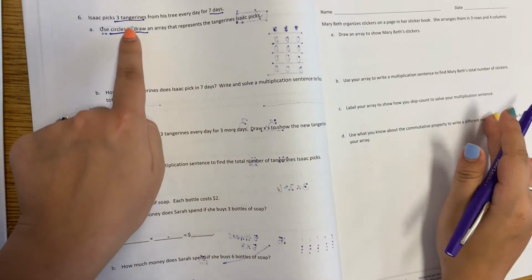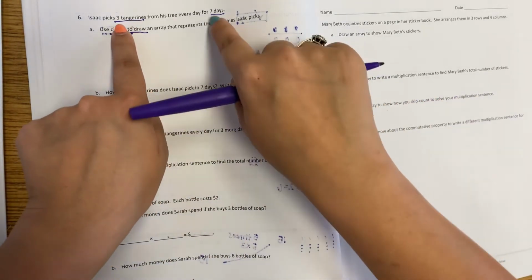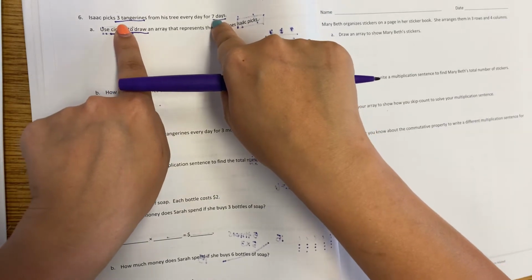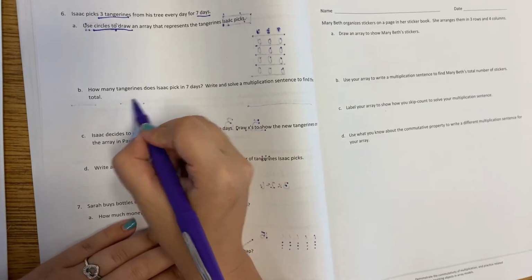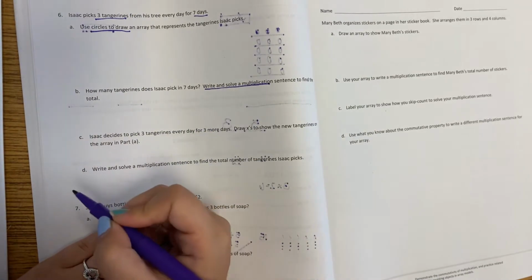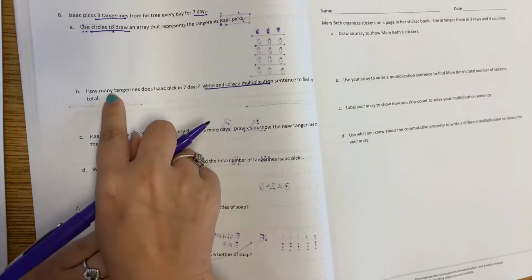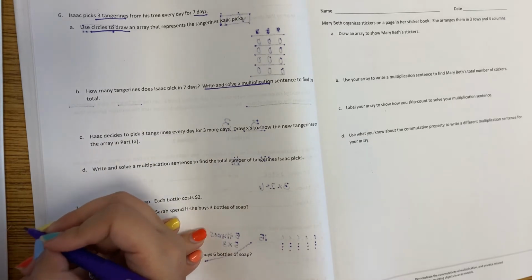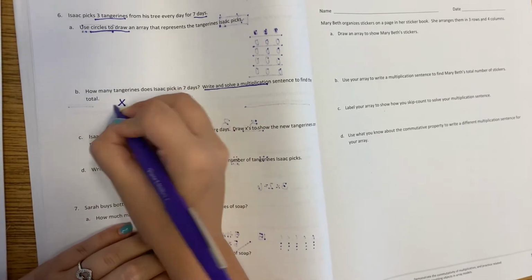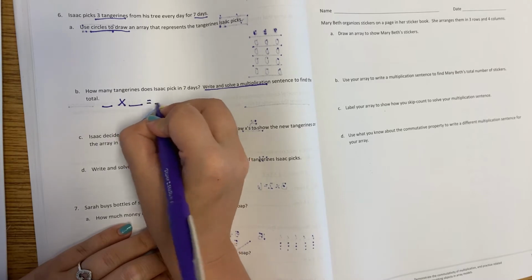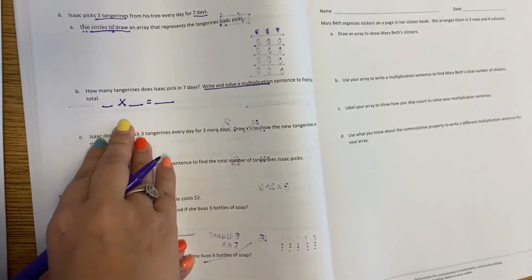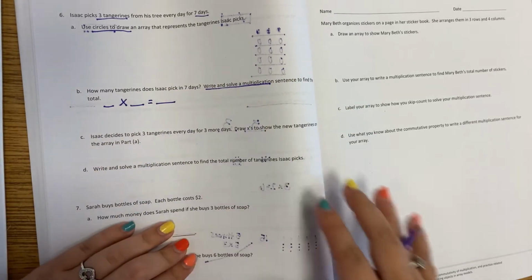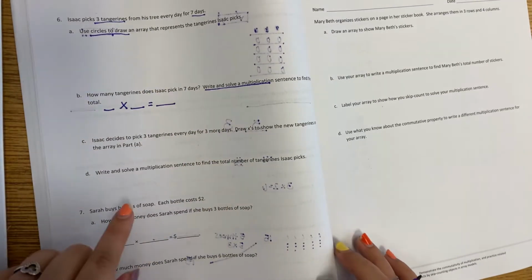So you would draw your array of circles using 3 and 7. Those are your numbers for your array, okay? For part B, you would have to write and solve a multiplication sentence to find the total. So the question was, how many tangerines does Isaac pick in 7 days? So you would have to write the multiplication sentence and then solve it. And this is going to match your picture up here.